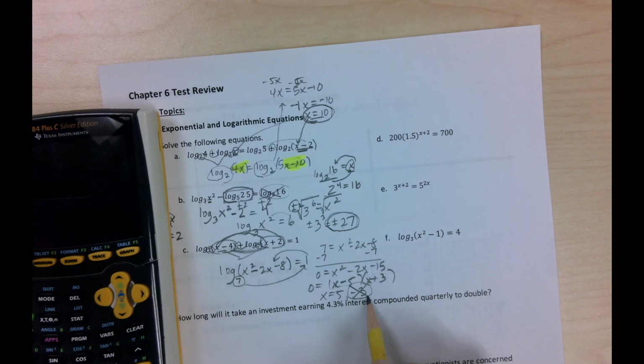Can't have a negative in that position, so that cancels itself. If I put the 5 in there, I get a 1, ding, ding, ding. Get a 7 here, ding, ding, ding. There's my answer. This is called an extraneous root.